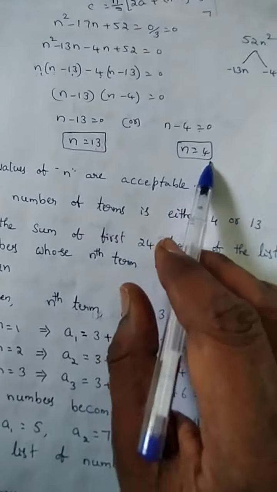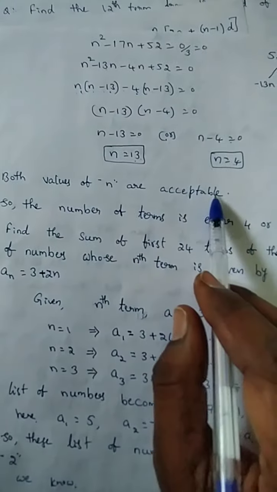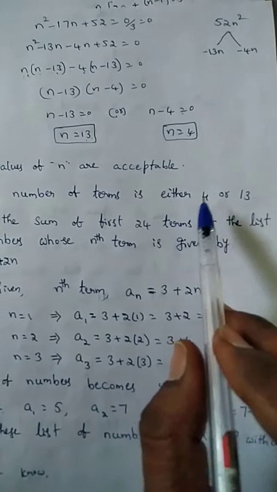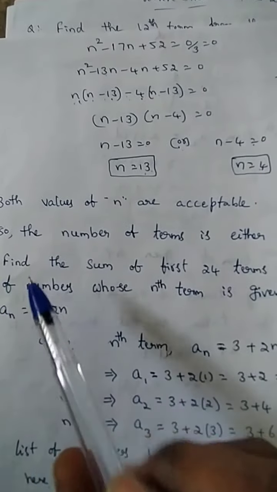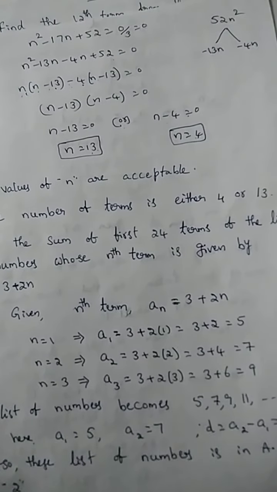So this is the answer here. n is equal to 13 and n is equal to 4. Both values of n are acceptable. So the number of terms is either 4 or 13. Okay, then coming to the next one, we'll do the next problem.